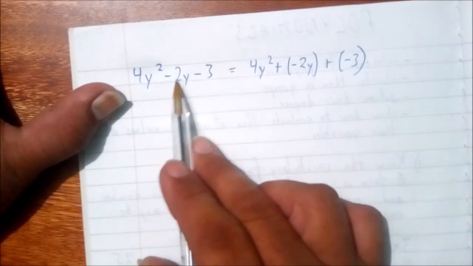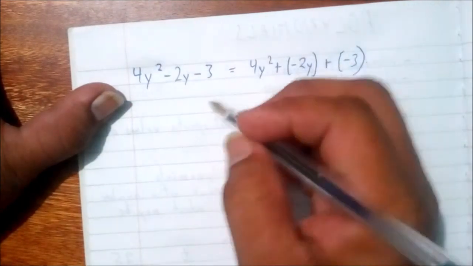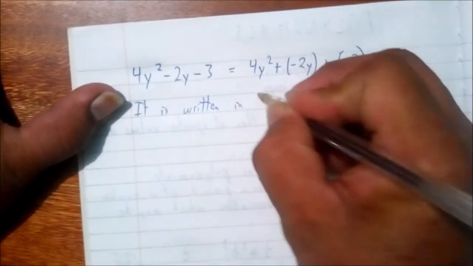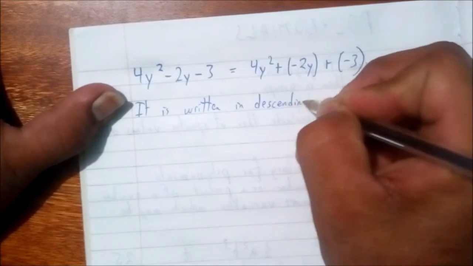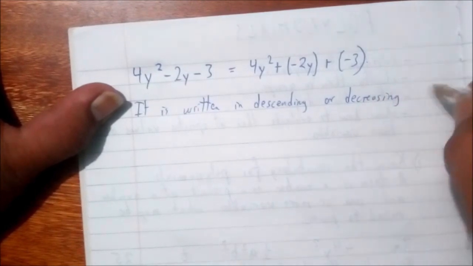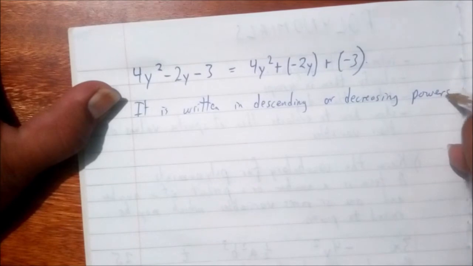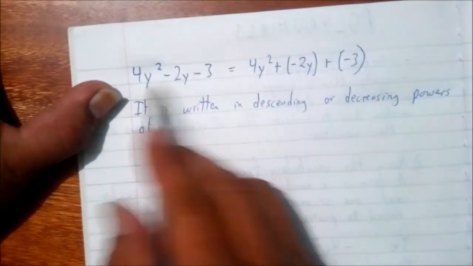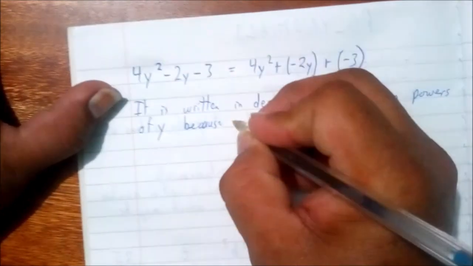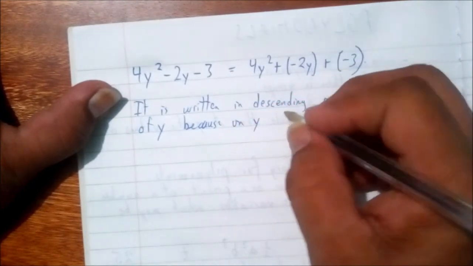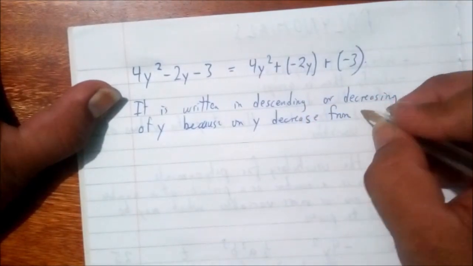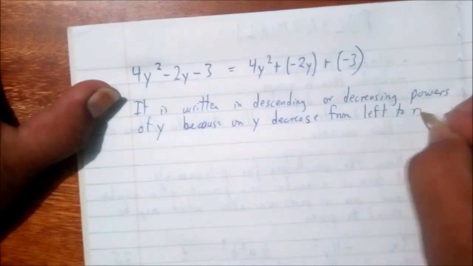So this polynomial here, I will write it in words. It is written in descending or decreasing powers of y, and if this was x, it would be decreasing powers of x, because, take note of it, the powers of y decrease from left to right.